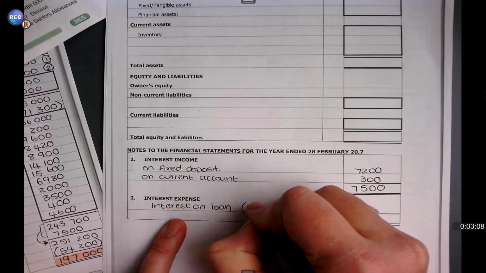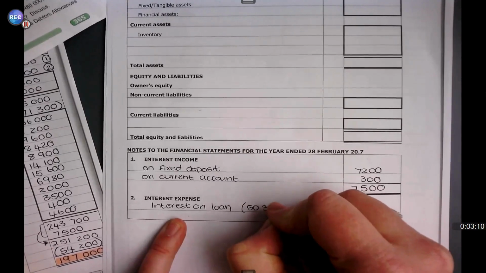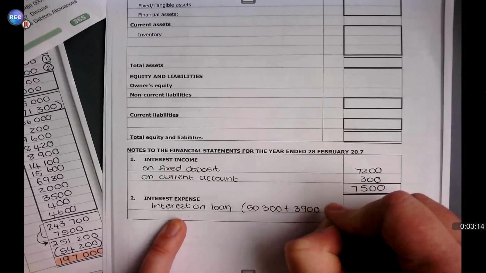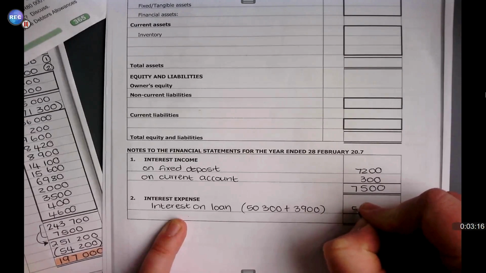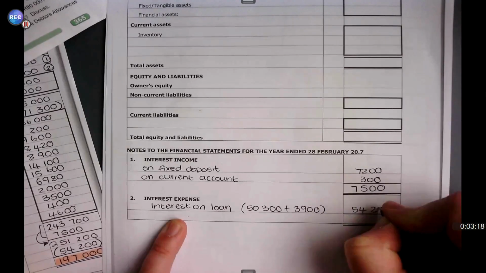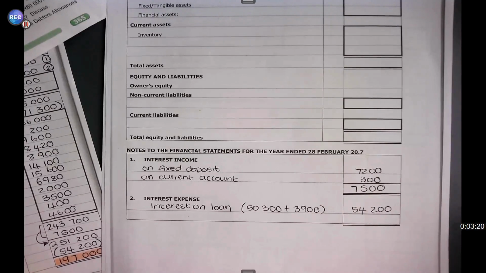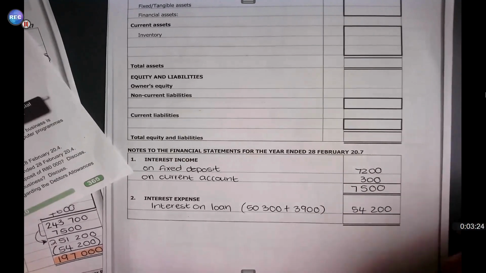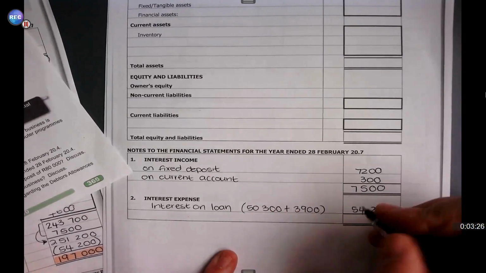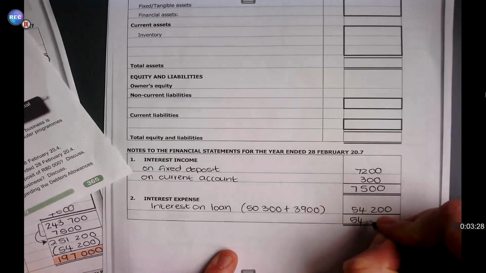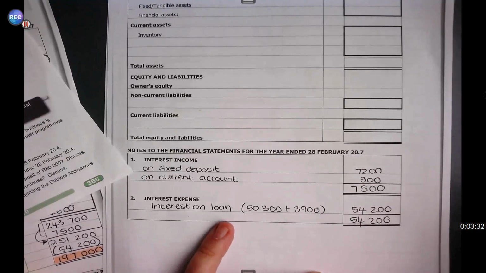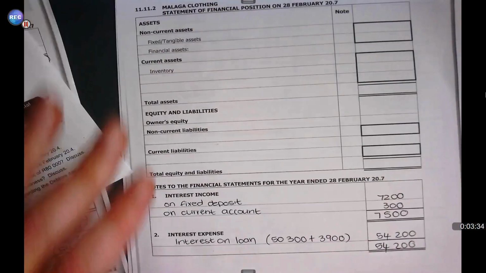So it was the 50,300 plus the 3,900, which gives me 54,200. That would have been your interest expense. There was only one amount, so the total there is 54,200. All right, so that one is sorted.